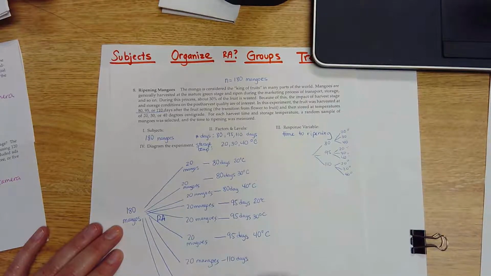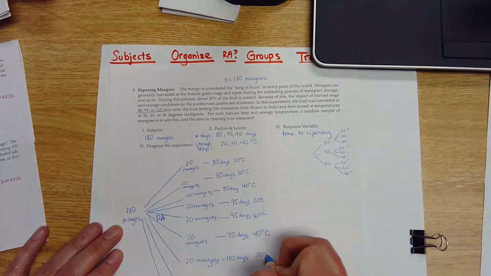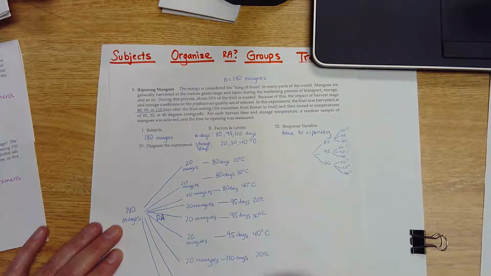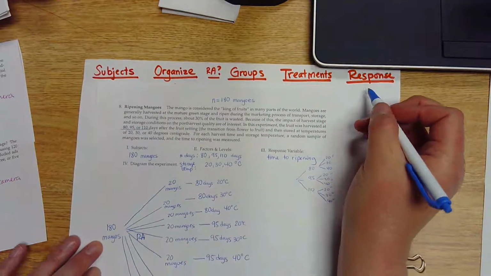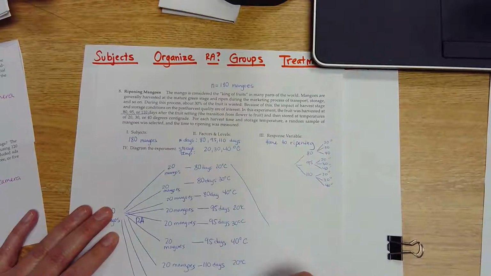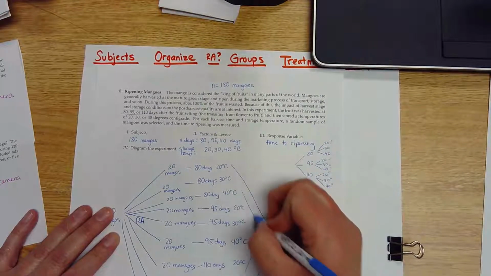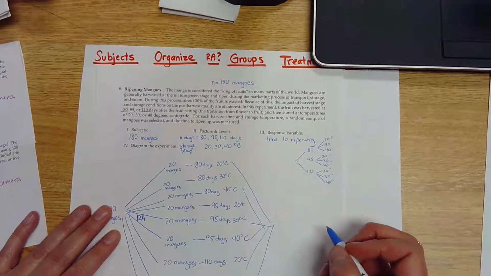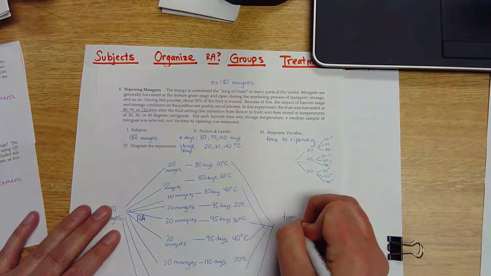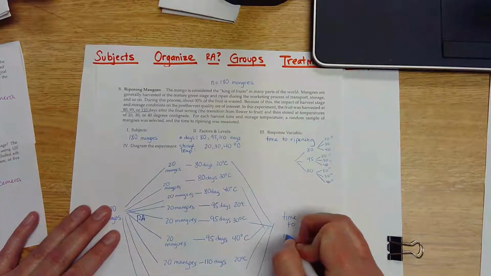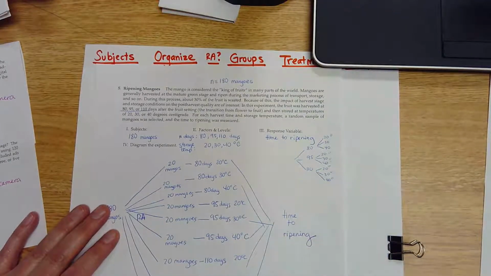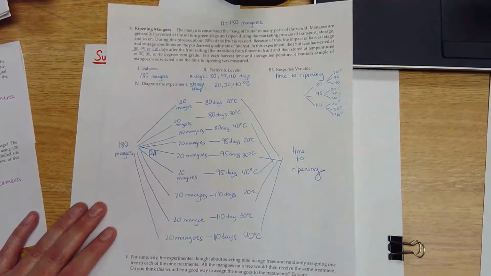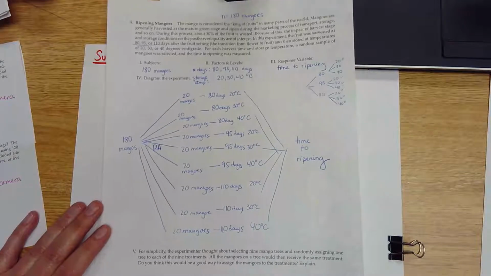110 days, and then they'll be either 20 degrees, 30 degrees, or 40 degrees. Okay, so that takes care of our treatments, and then that just leaves our response variable. So I'm going to bring all of these back together. Okay, and then our response variable was the time to ripening. All right, so that gives us our diagram here.